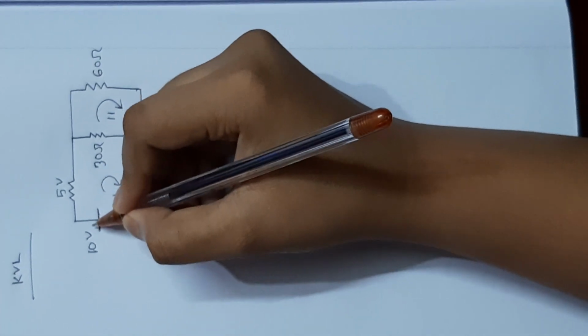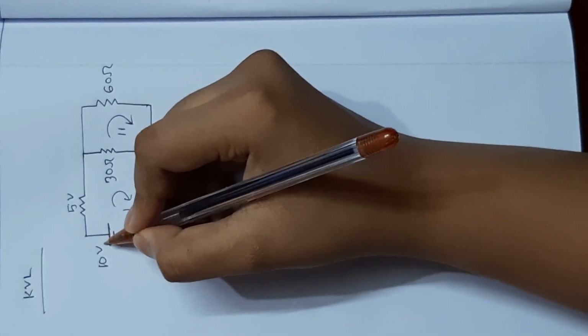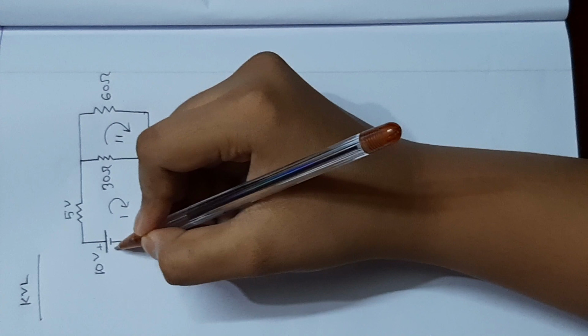In this battery, the longer side we take positive and the short side we take negative.